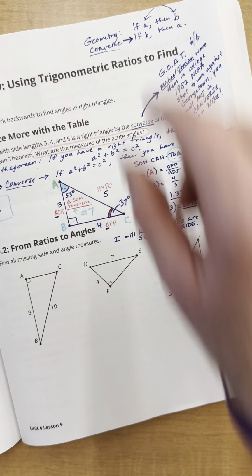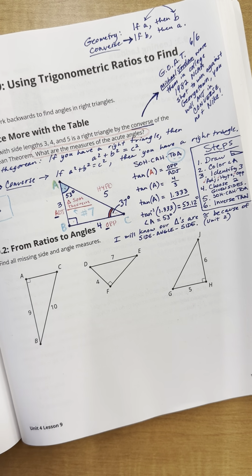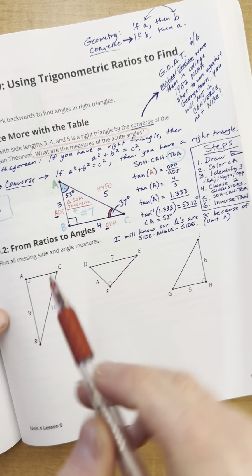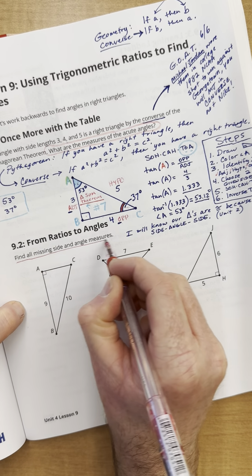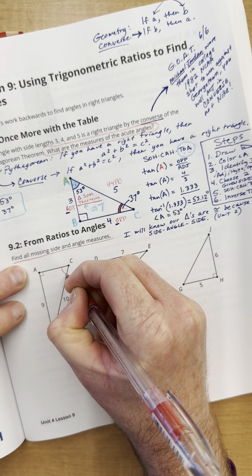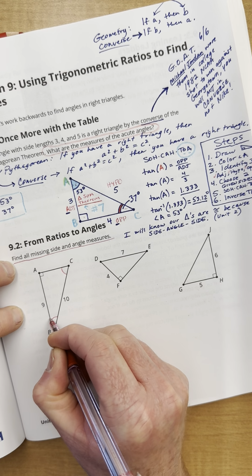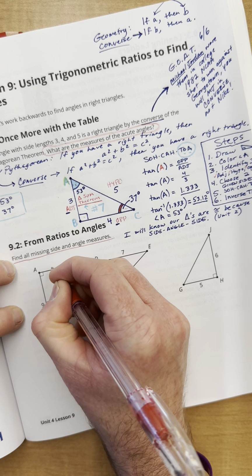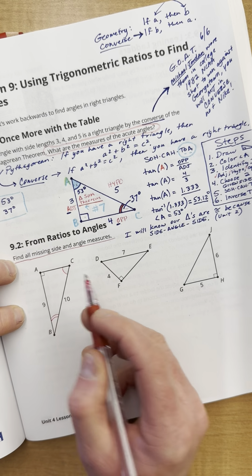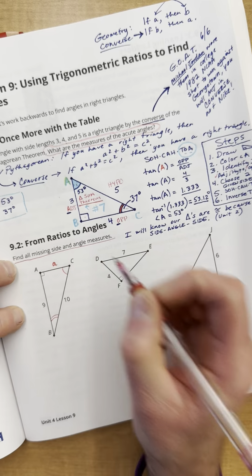All right, next up, 9.2 from ratios to angles. Okay. Let's see where they're going. All right. Find all missing sides and angles. So this one, you gotta find angle C. Gotta find angle B. And you have to find side AC, which we'll call little a.